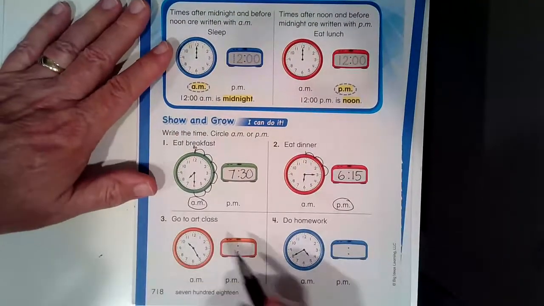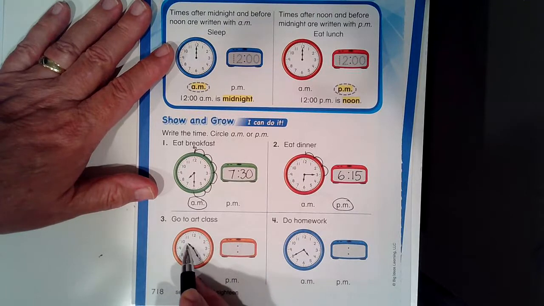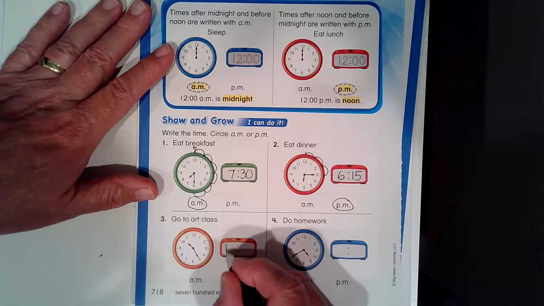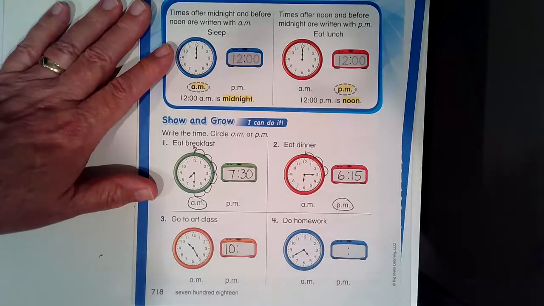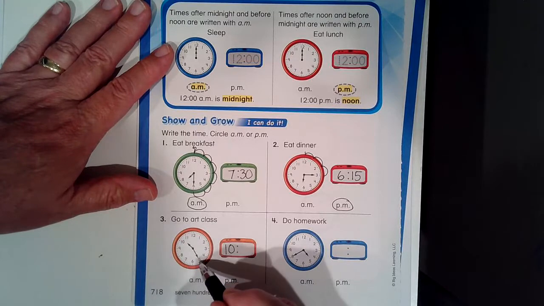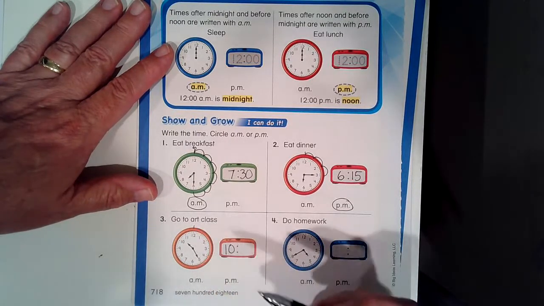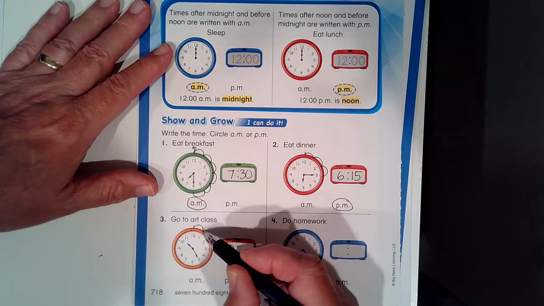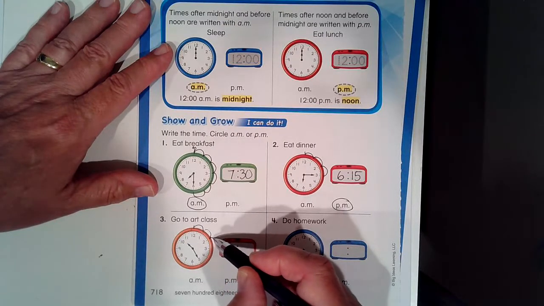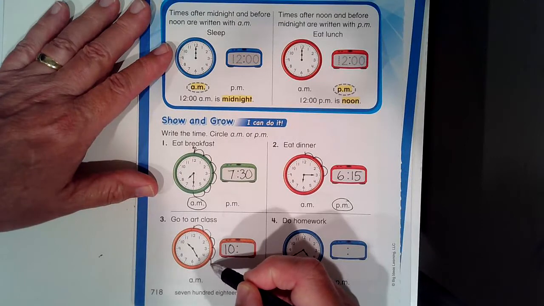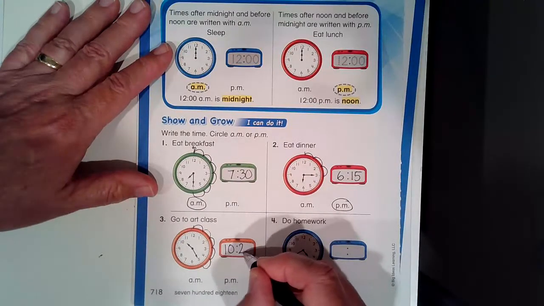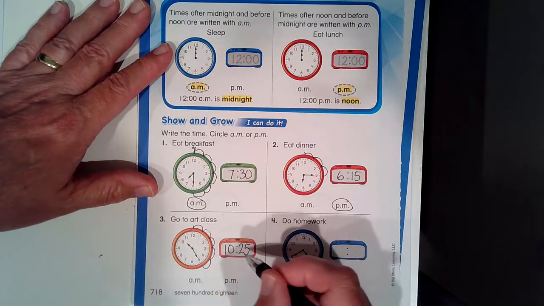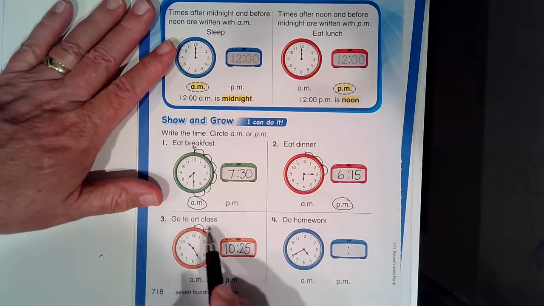Let's see, go to art class. Let's look at this, and the hour hand is between the 10 and the 11. It didn't get to the 11 yet, so we write down 10. And then our minute hand is on the 5. Well, we haven't practiced that one, but I know that we can count every number is going to be 5 more minutes. 5, 10, 15, 20, 25. 10:25. And it says go to art class.